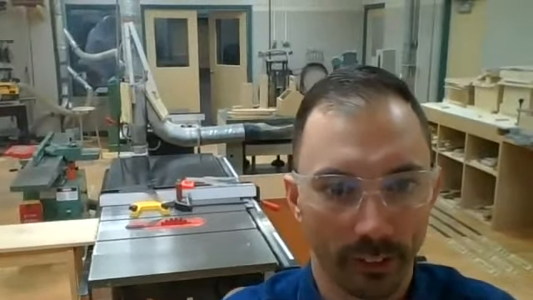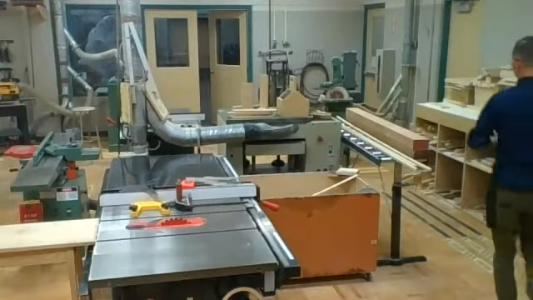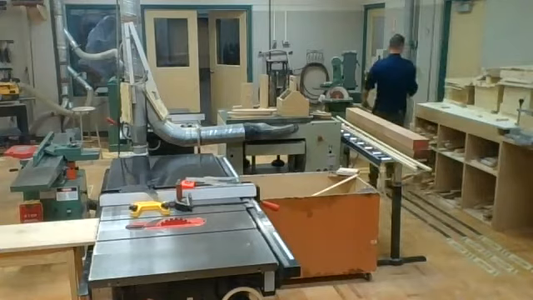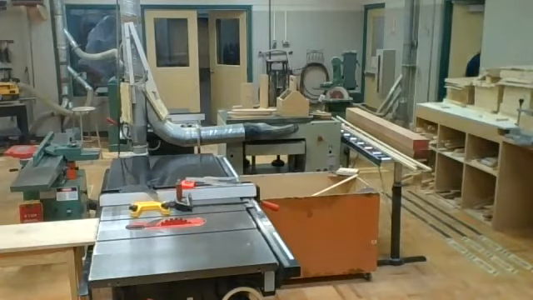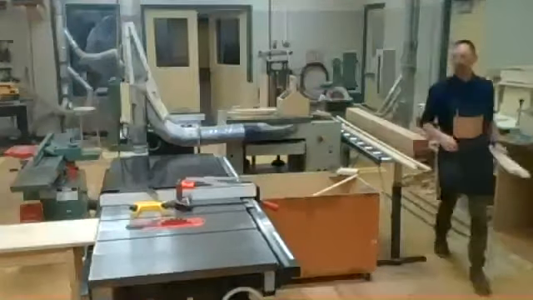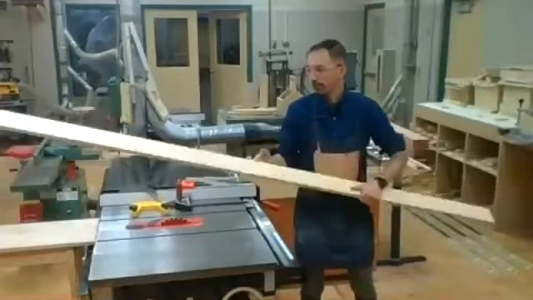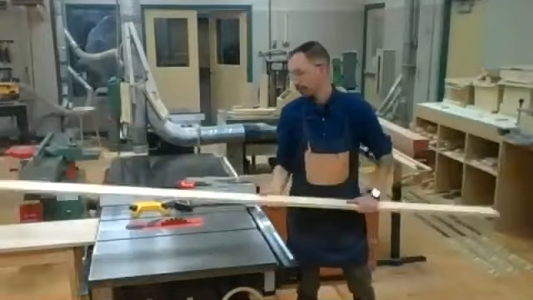Right there, that looks good. All right, so I've got my 1x4 board here. Fairly straight, fairly clean. Now I need to set up my table saw.